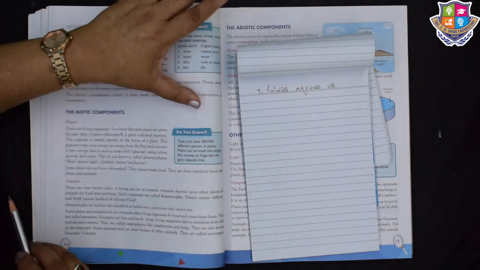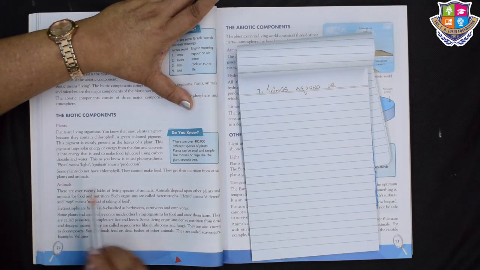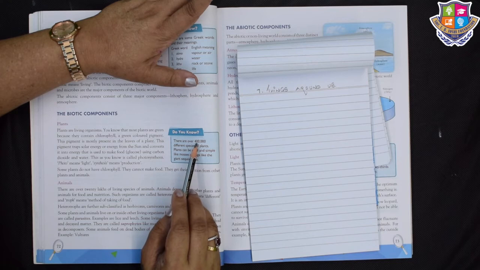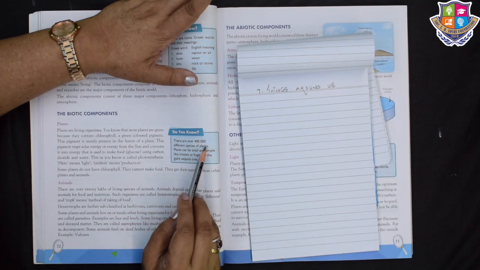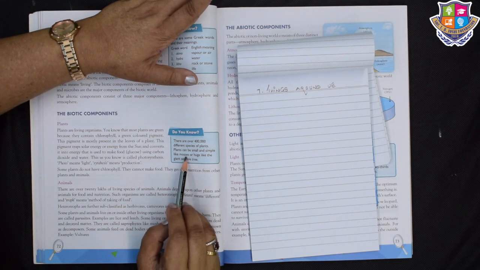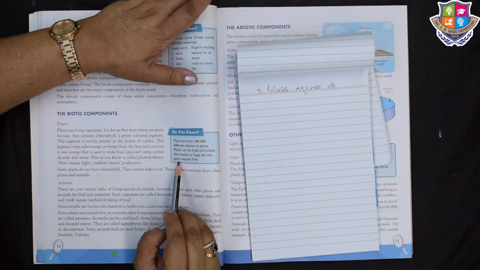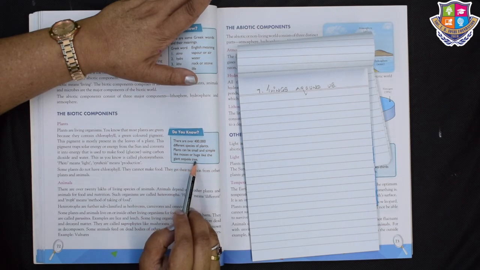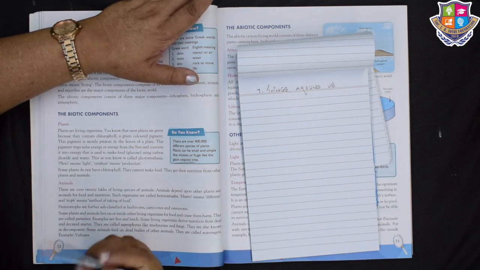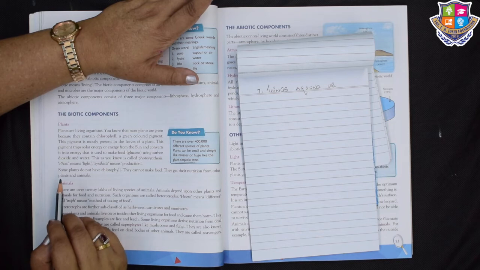Okay, now let's see what this Do You Know is about. There are over 4 lakh different species of plants. Plants can be small and simple like mosses or huge like the giant sequoia tree. Now I want you to find out what this tree is and gather information by surfing the net.